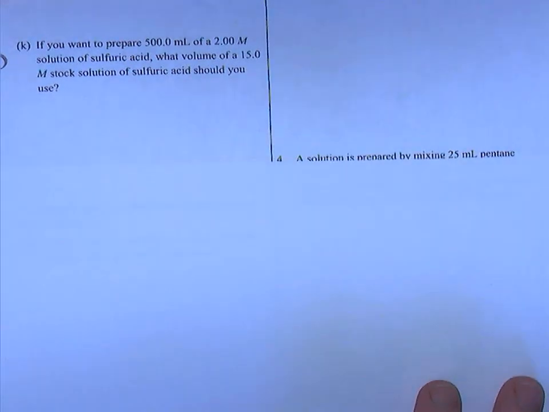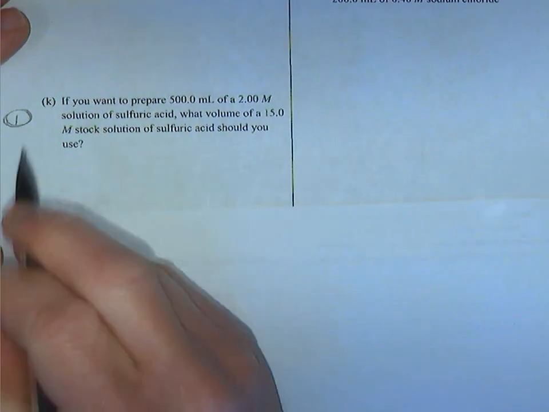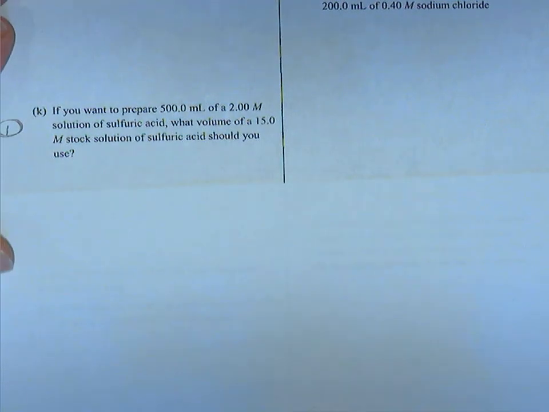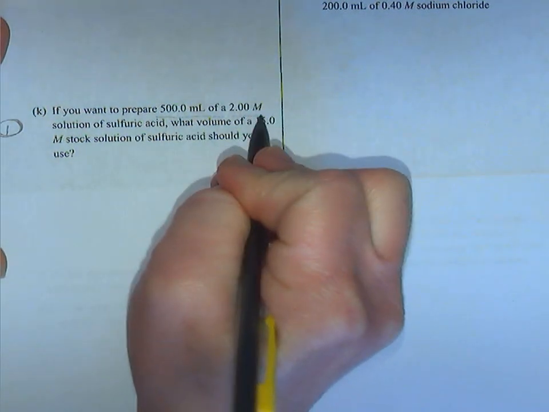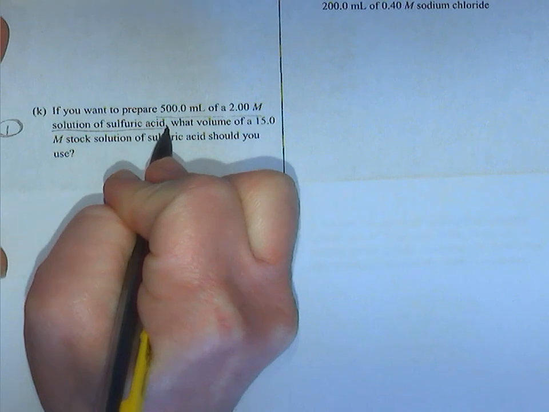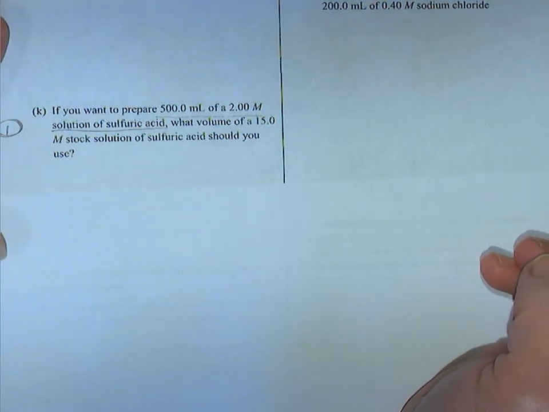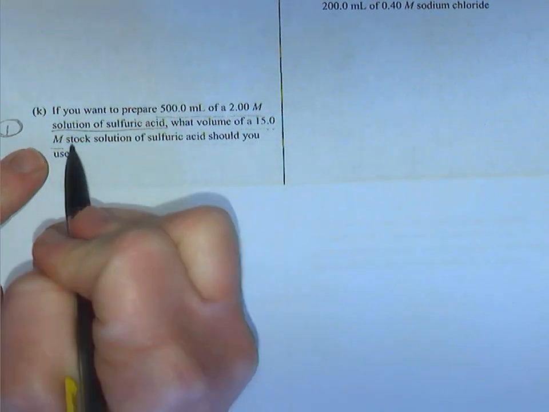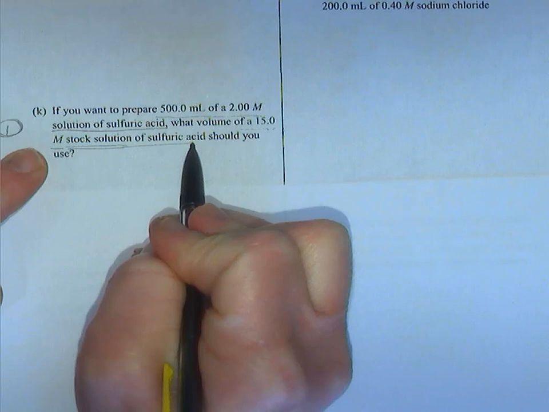Imagine, ladies and gentlemen, that you were asked this question. You want to make 500 milliliters of a 2 molar sulfuric acid solution. In your supply, you have a 15 molar stock solution of sulfuric acid.